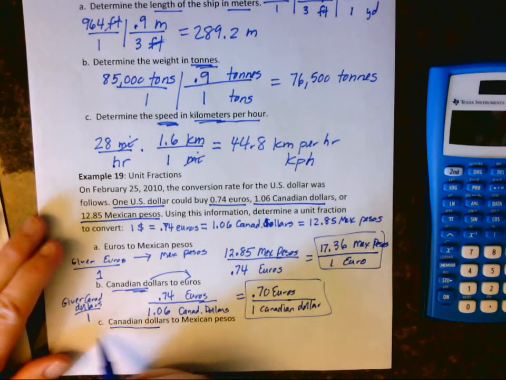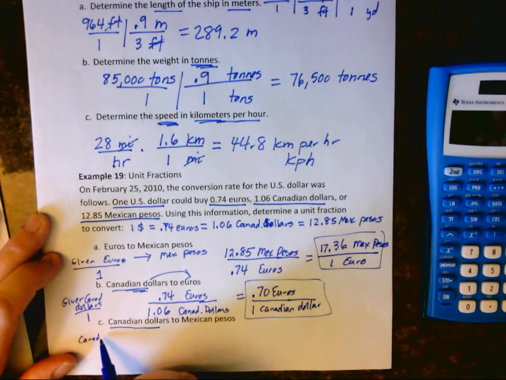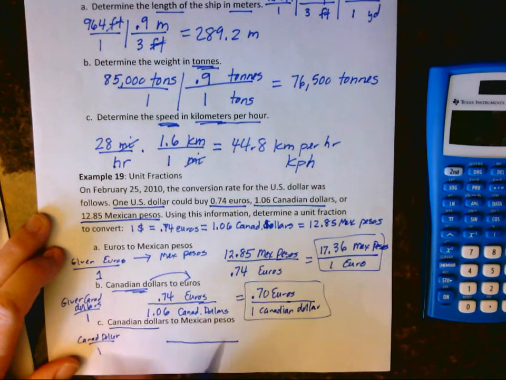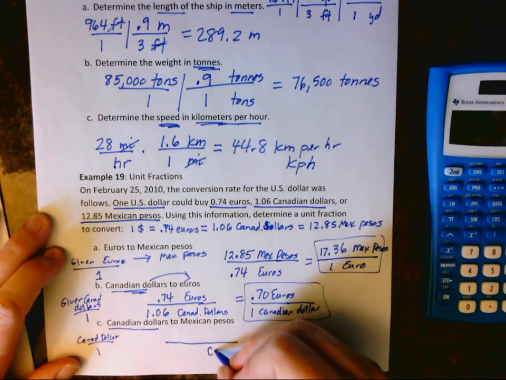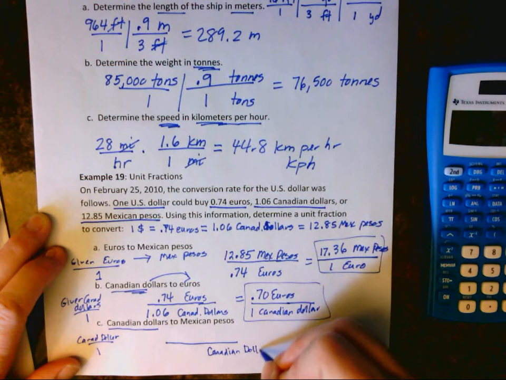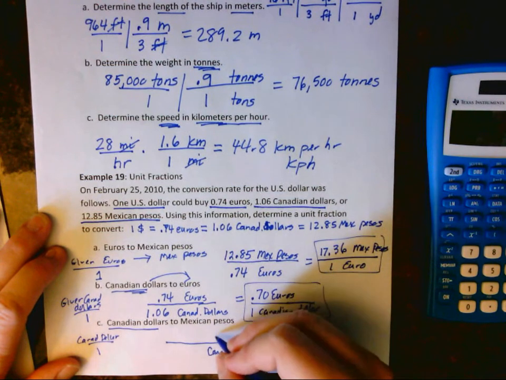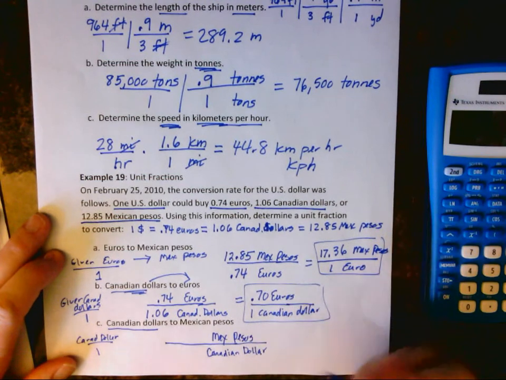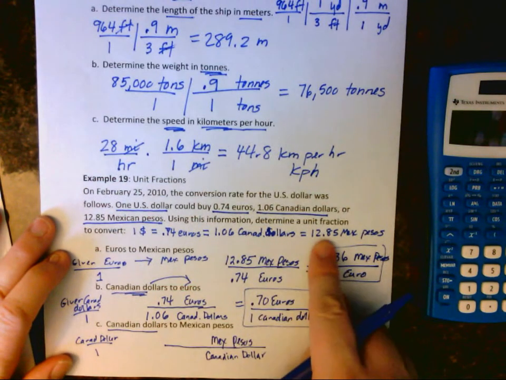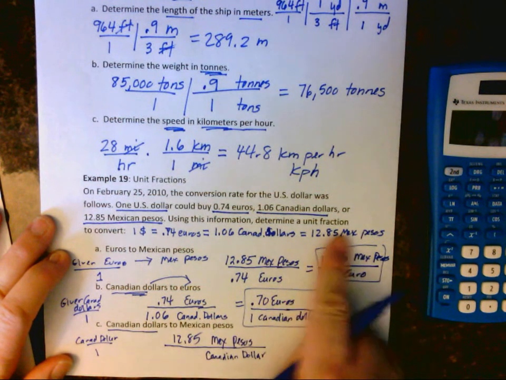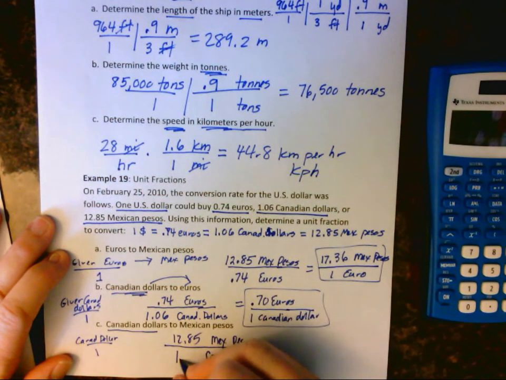Now we're going to go from Canadian dollar, that's what we're going to be given, and we're going to change to Mexican pesos. So to get rid of the Canadian dollars, it needs to be placed in the denominator. And in the numerator, we need to put Mexican pesos. Okay, and we look up here. Mexican pesos 12.85 and Canadian dollar 1.06.